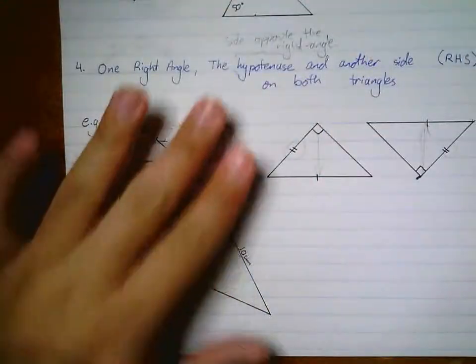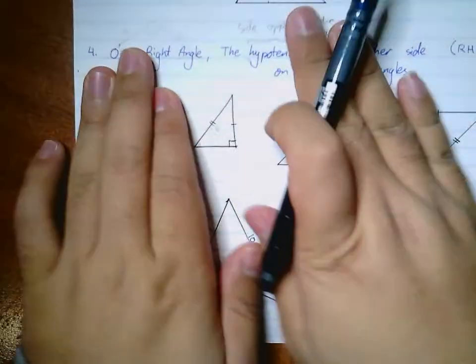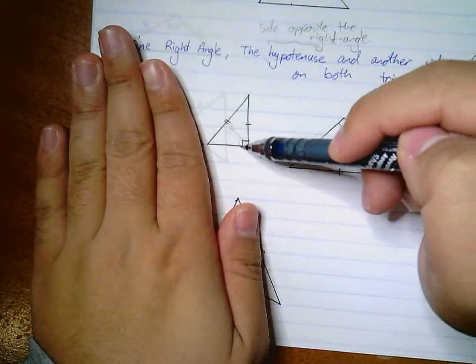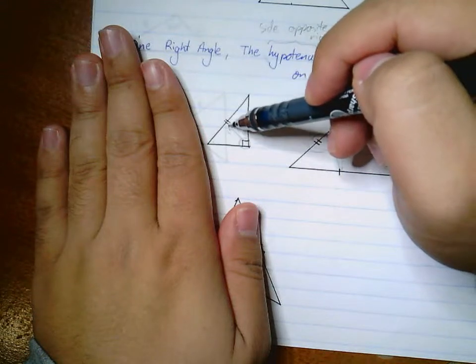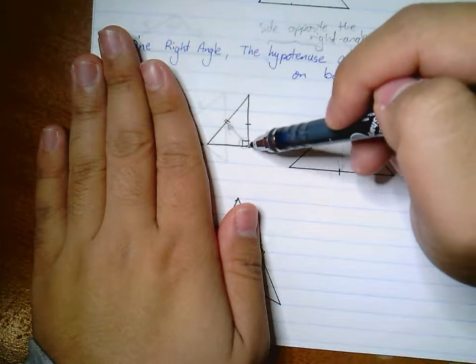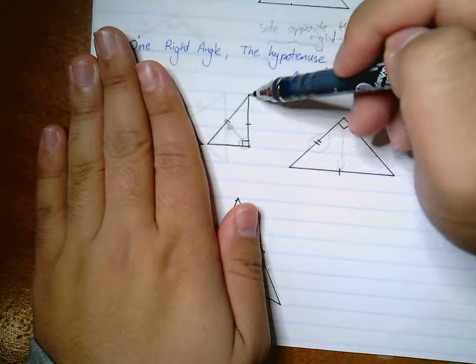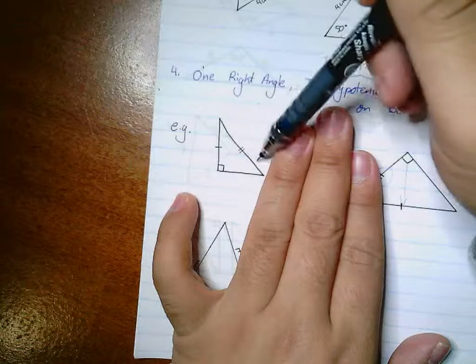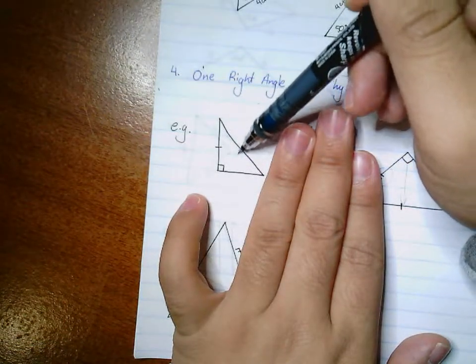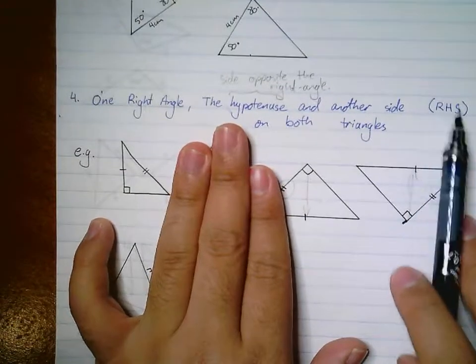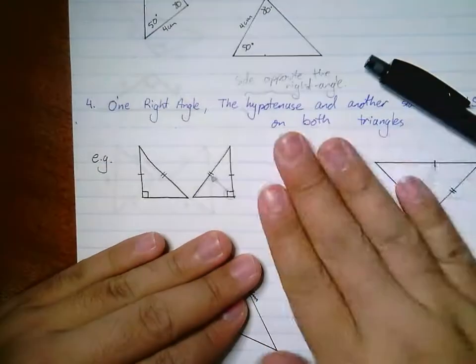So, for example, if I had this triangle here, just focus on this triangle. Wherever the right angle is, the hypotenuse is directly opposite from it. So the hypotenuse from here is this side. The hypotenuse here is this side because it is opposite the right angle. Anyway, let's move on to the test. So let's take a look.